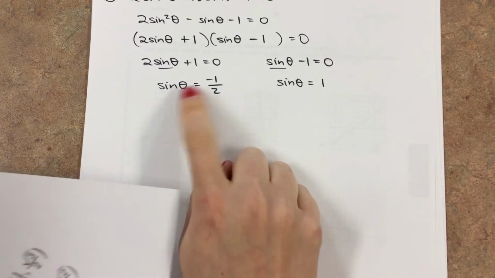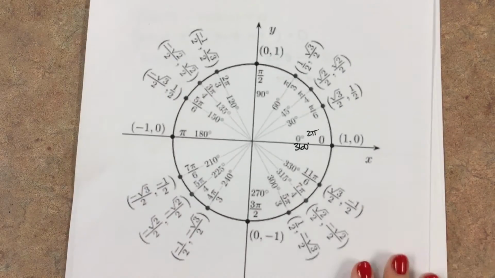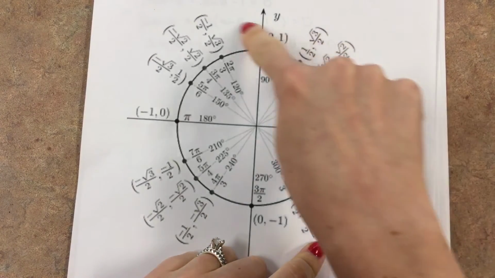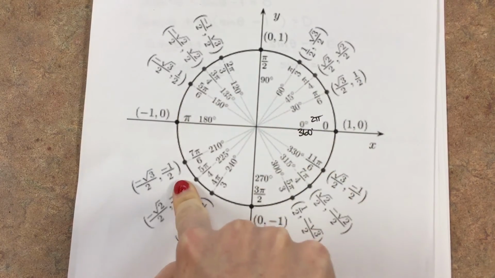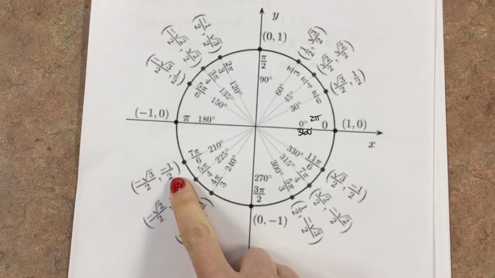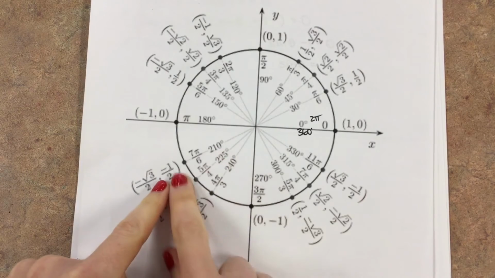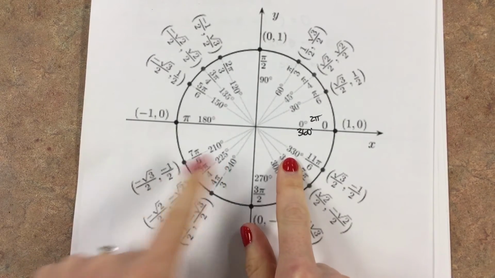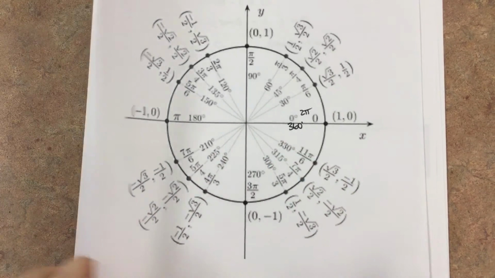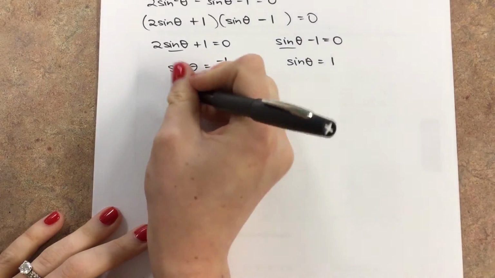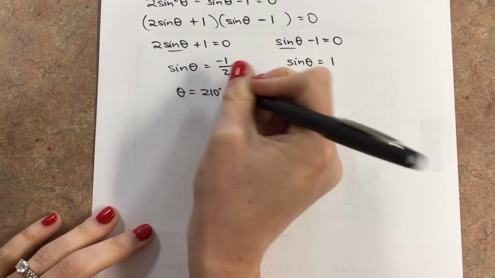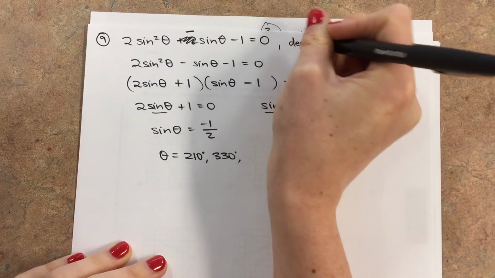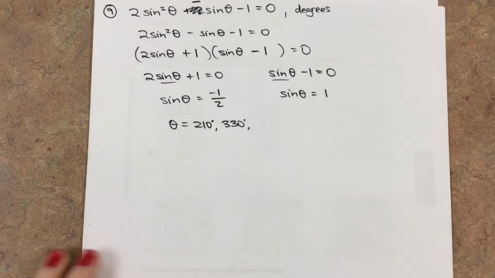So if we want sine of negative 1/2, we're looking for y values of negative 1/2. So if we look all the way around, start looking at our y values, these are all positive. Here are the negative ones. There's a negative 1/2. So that'll be 210. And then there's another negative 1/2. So 330. So 210 and 330. So we get theta equals 210 and 330 from our first one. I should have mentioned that I wanted this one in degrees, and I will tell you that on the test, whether I want degrees or radians.